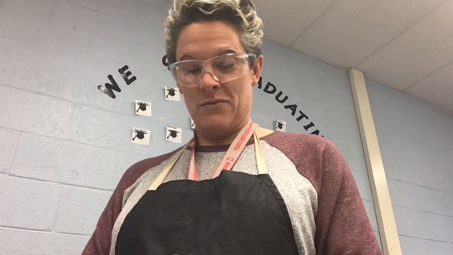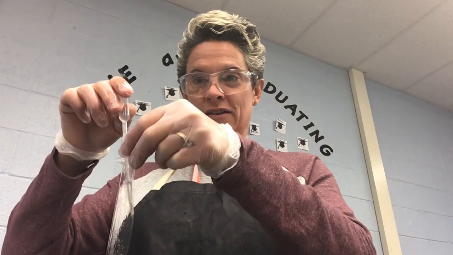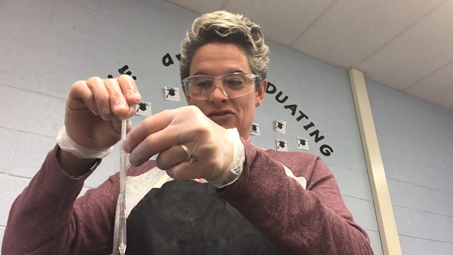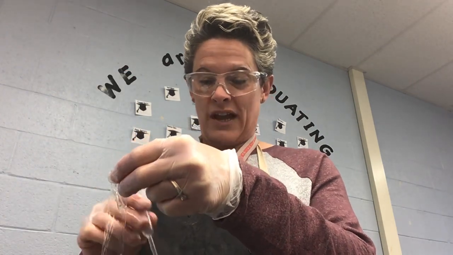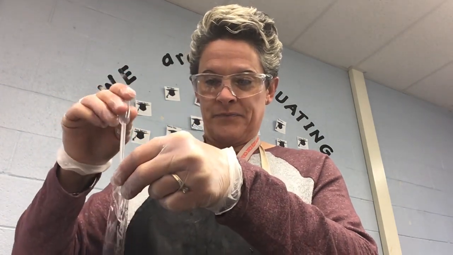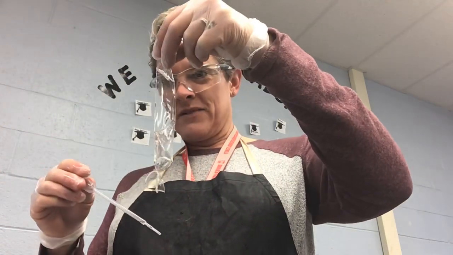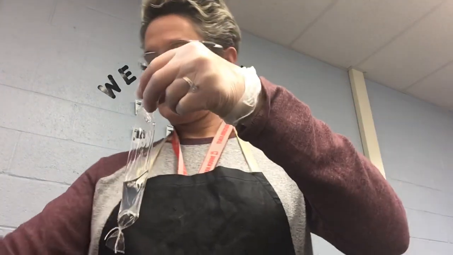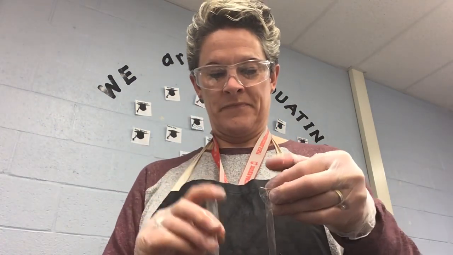What I'm going to do is add about 2 milliliters of starch and 2 milliliters of glucose. Whoops, almost spilled the starch. So I'm going to add 2 milliliters. I'm going to add a little bit more just because I have a huge dialysis tubing. What I added there was about 4 milliliters of starch. And I am going to add about the same amount of glucose to my dialysis tubing.